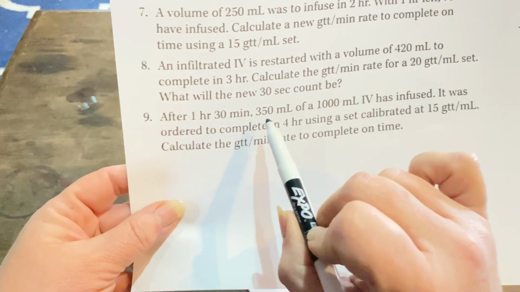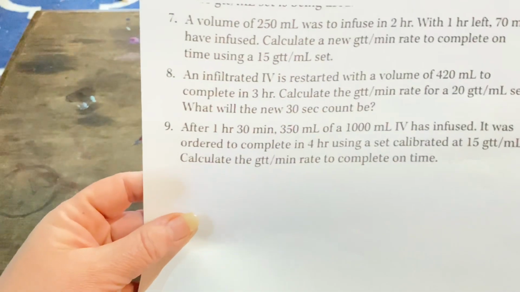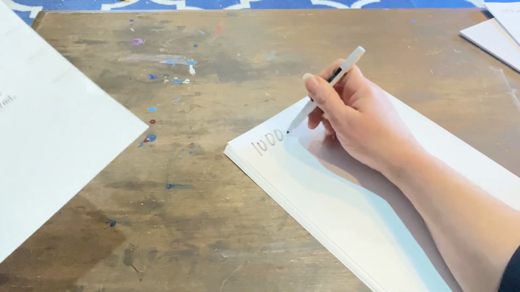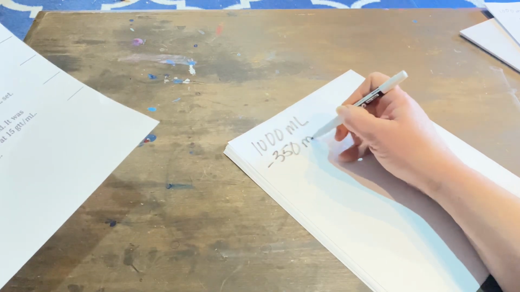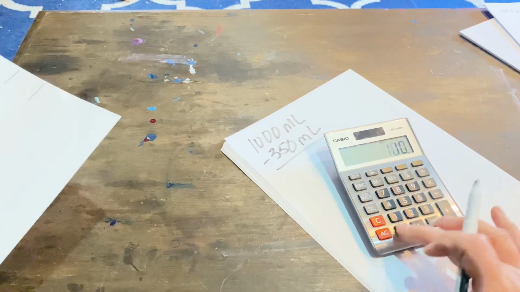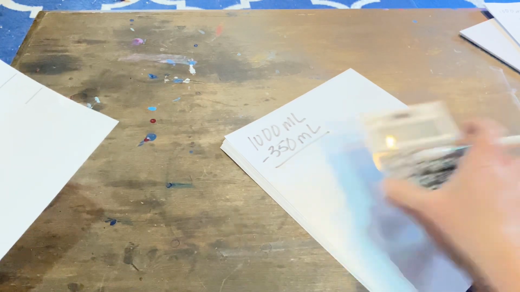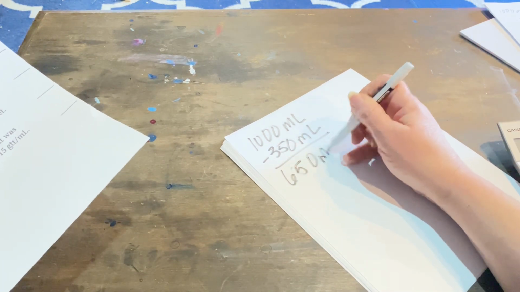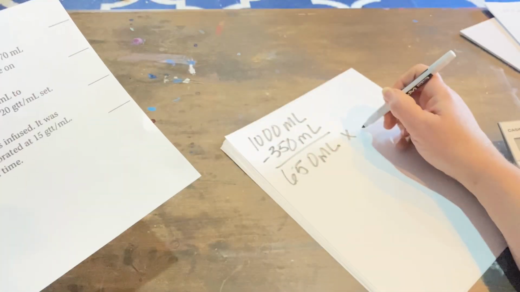we had 1,000 and we got to subtract 350 because it had been given. So we have 1,000 milliliters minus 350 milliliters equals. Go and do it. You ain't got to, don't worry yourself. 650 milliliters, what we're dealing with. And it is a 15 drop factor.